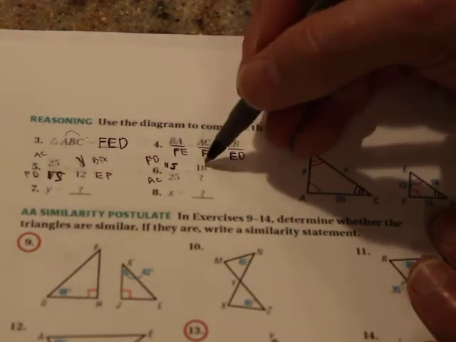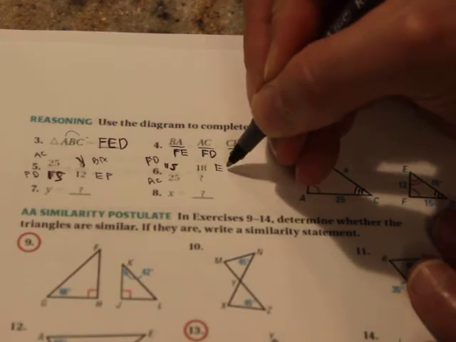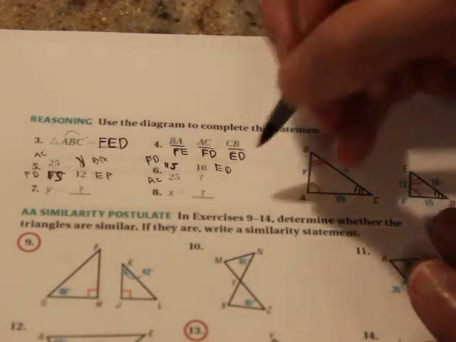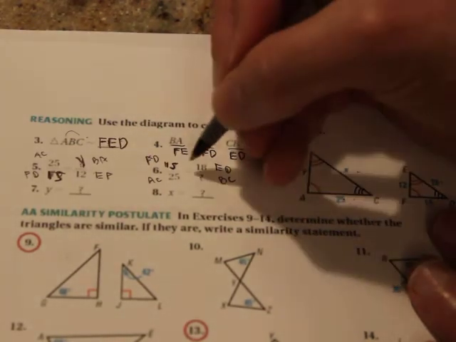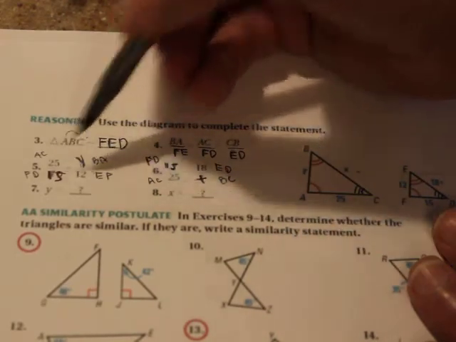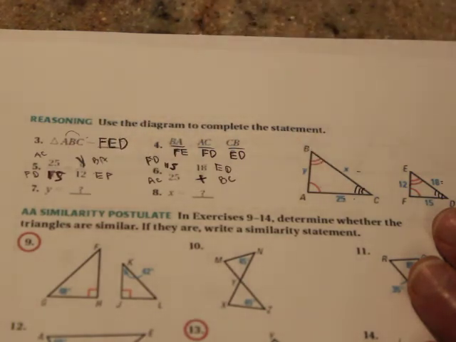Okay, and then it says 18 over blank. Well, 18 is ED, and ED corresponds with BC. And BC is X. So what I did here for numbers 5 and 6 is I ended up setting up proportions based on the ratios.